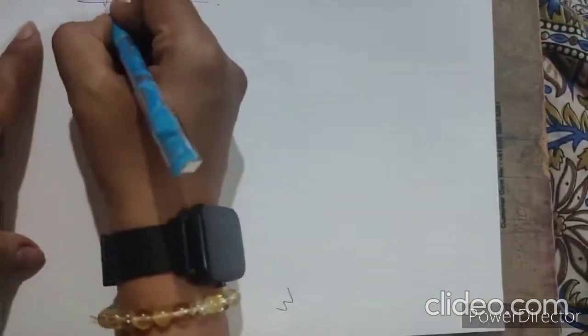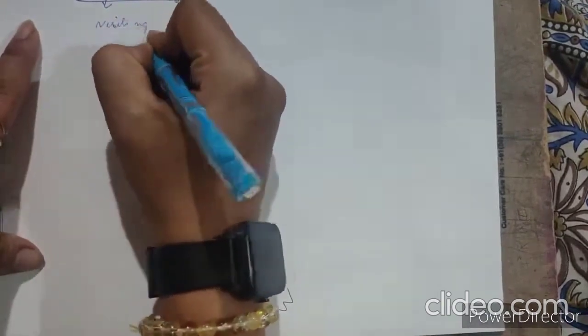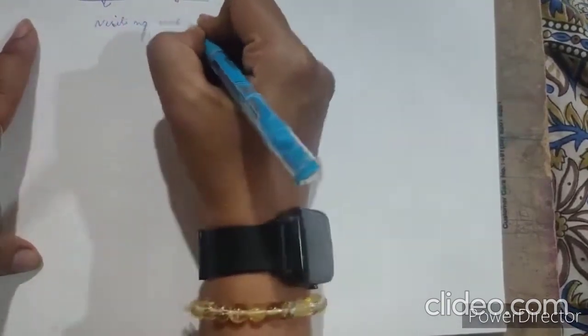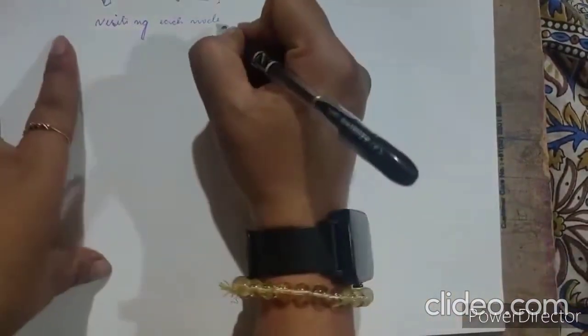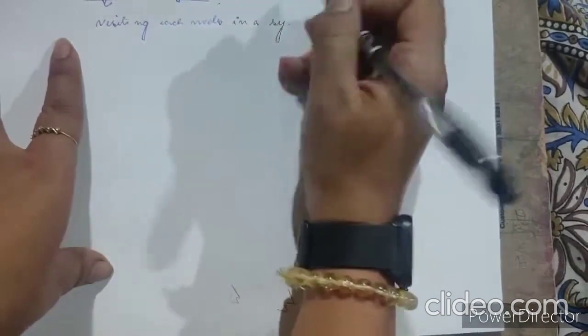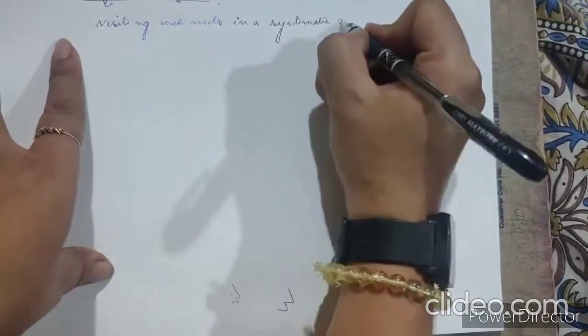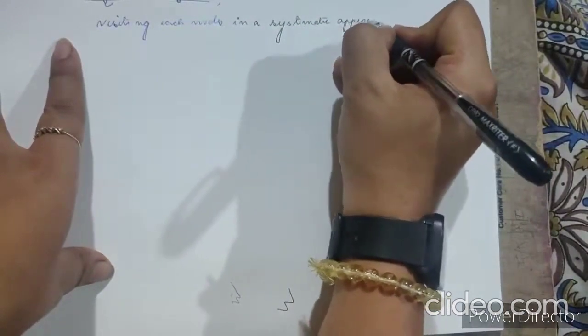When we say traversing, it means visiting each node in a systematic approach.